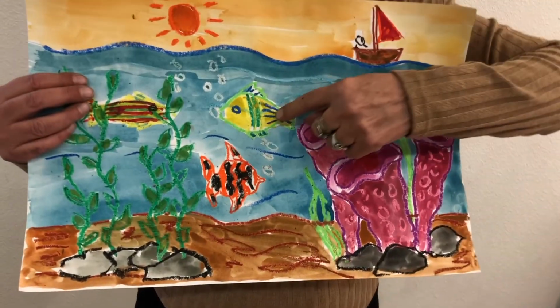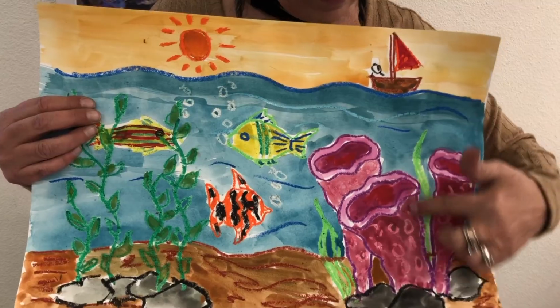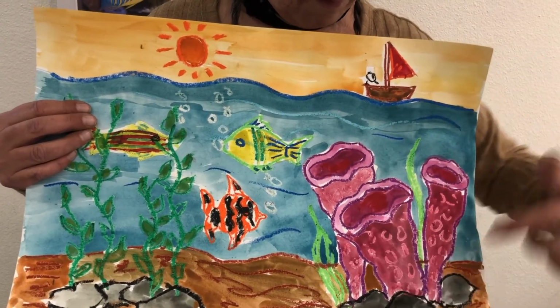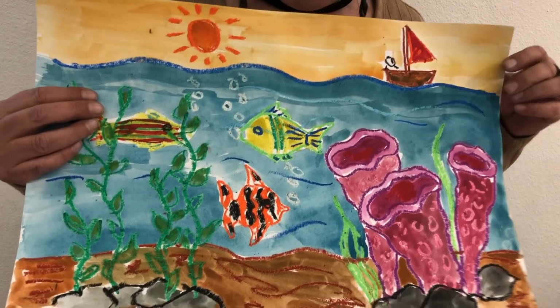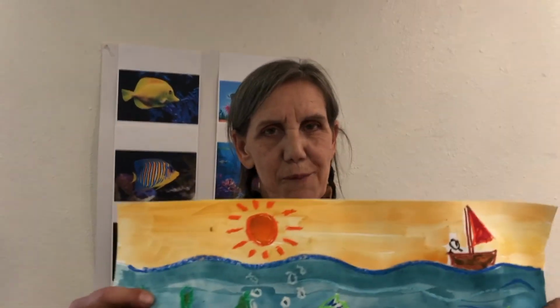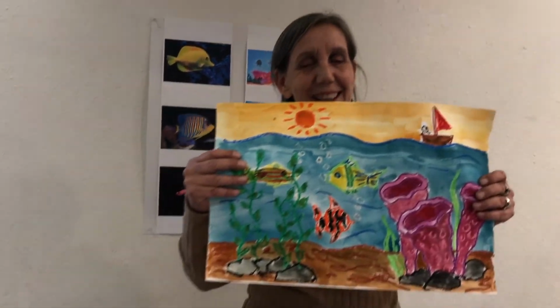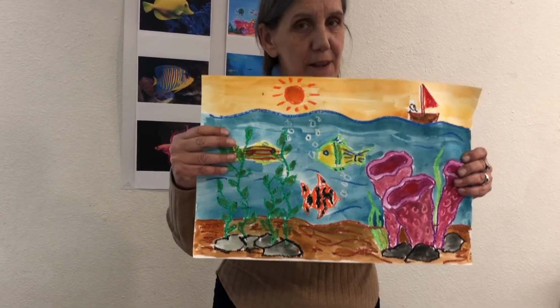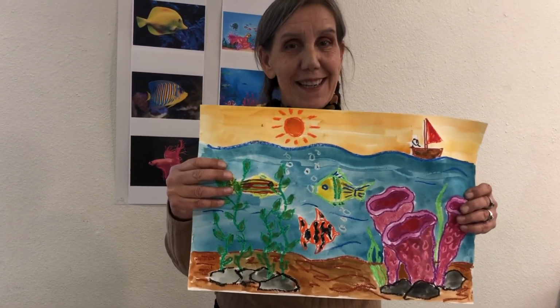I colored in my fish with oil pastels. I drew a line drawing with all of it with my oil pastels. And then I just painted over it. So you can tell, yeah, I have to admit, the painted version of an underwater scene is very attractive. I hope you guys have paint.